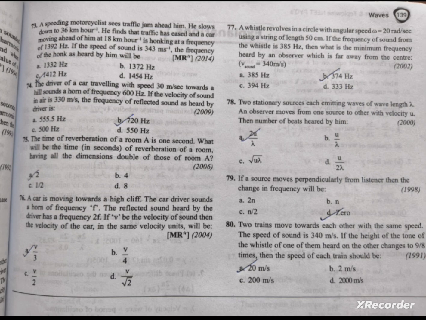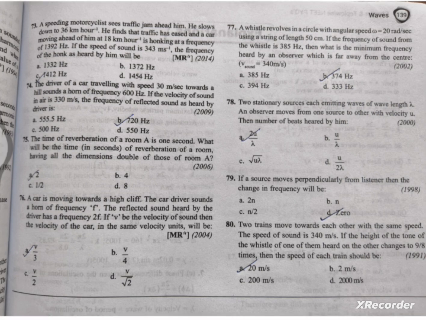The next question. Two stationary sources each emit waves of wavelength lambda. An observer moves from one source to the other with velocity u. The number of beats heard by them is option A, 2u by lambda. Next question. If a source moves perpendicularly to the listener, then the change in frequency will be option D, 0.